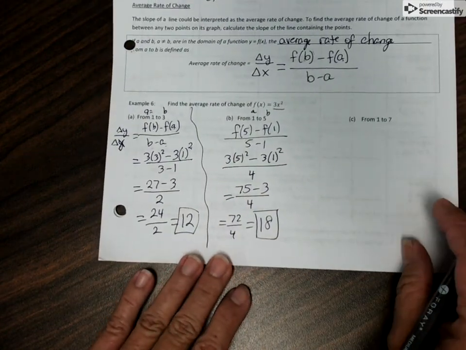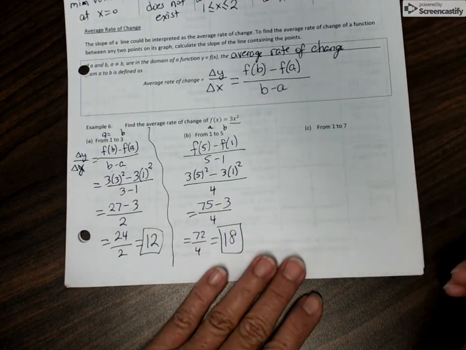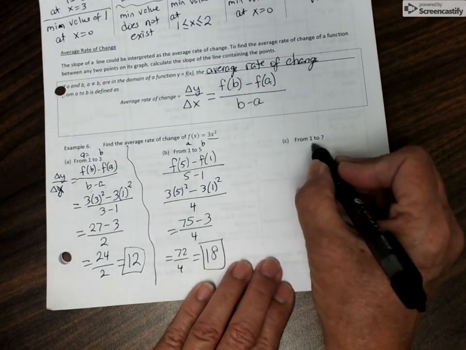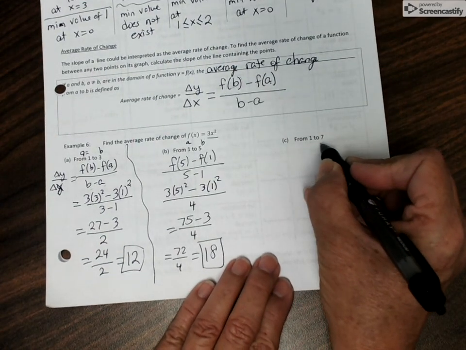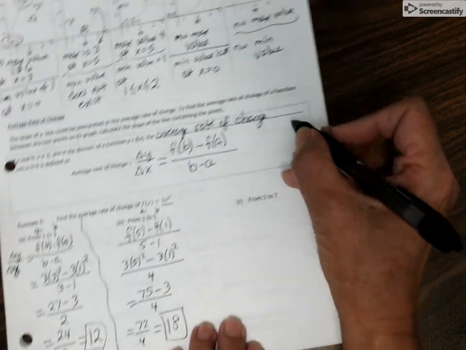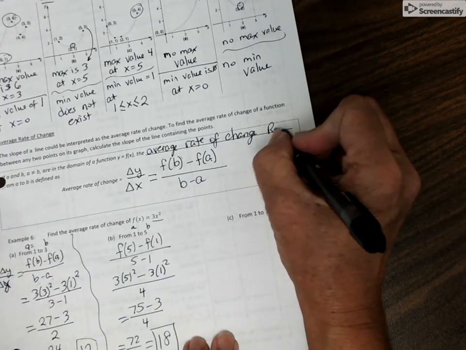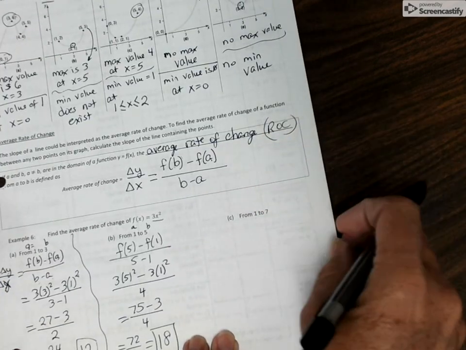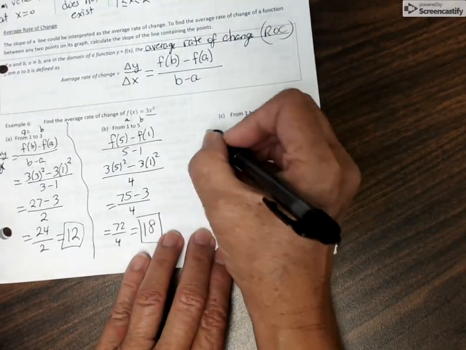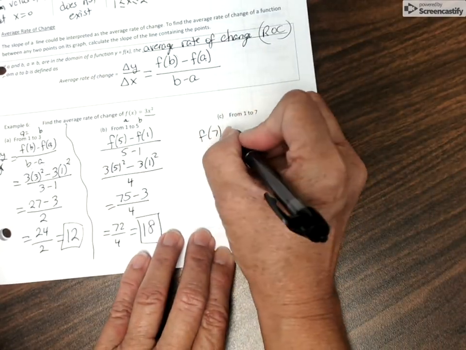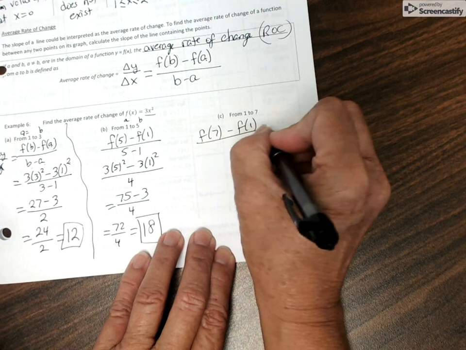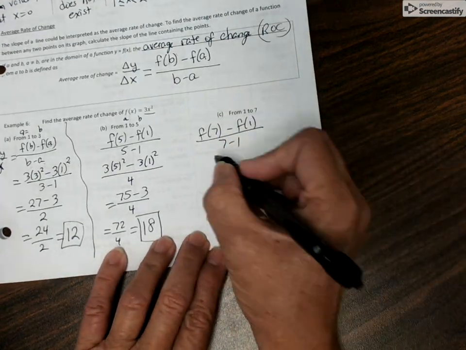Okay, so that's what it looks like. We'll do one last one, and this is the last bit of the notes. So we're calculating to see from 1 to 7 what the average rate of change is. And we can abbreviate that average rate of change as ROC, so we may see that more often. So our rate of change here is going to be f of 7 minus f of 1 over 7 minus 1.